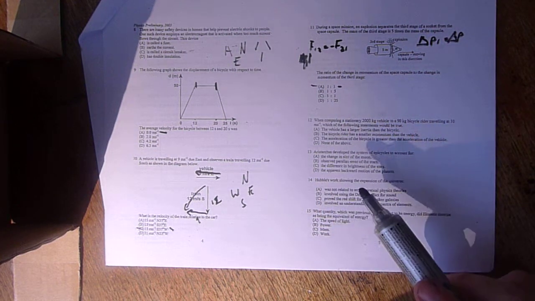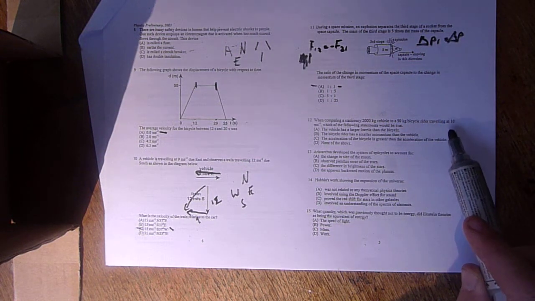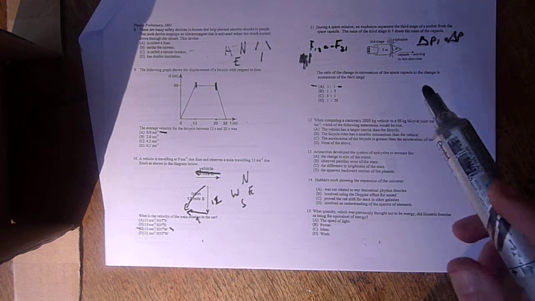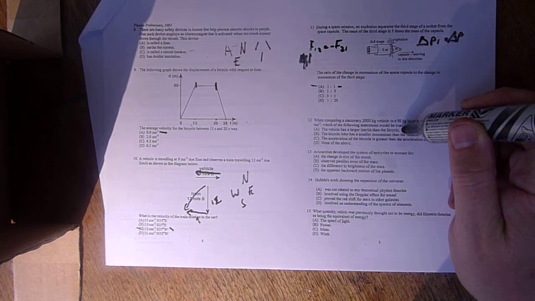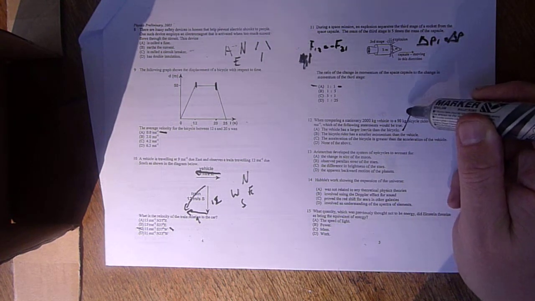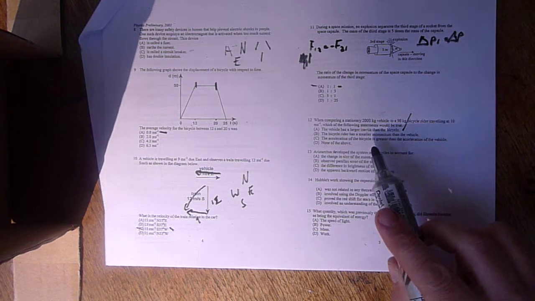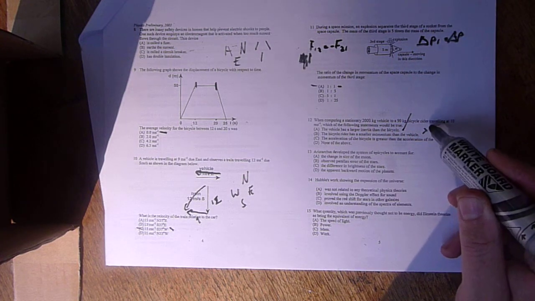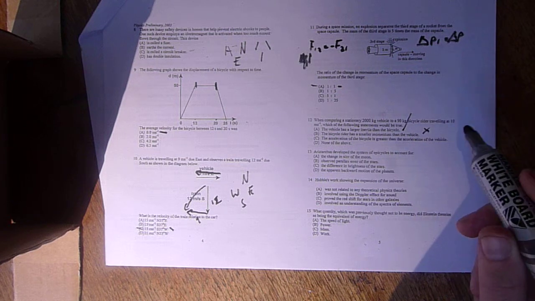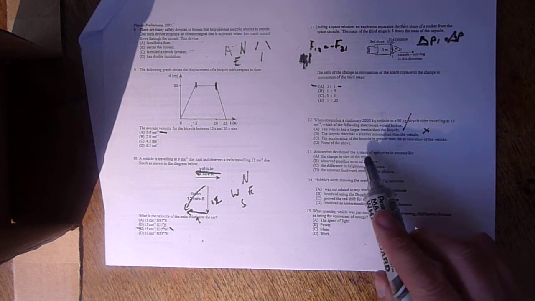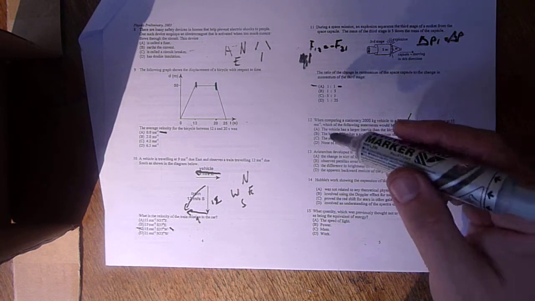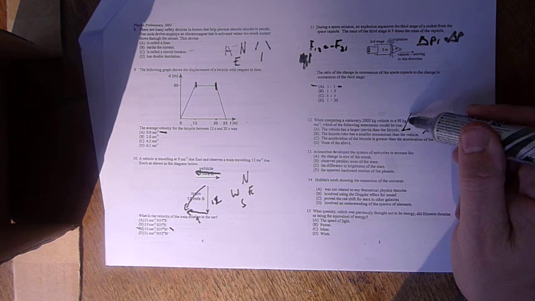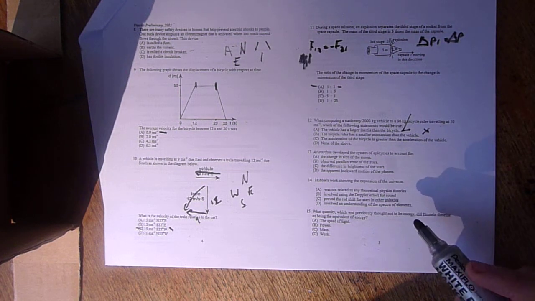When comparing a stationary 200-gram vehicle to a 900-gram rider at 10 meters per second, which of the following is true? The vehicle has a larger inertia than the bike. Now that is actually correct by the definition of inertia. The bicycle rider has a smaller momentum. That's incorrect because its velocity is 90 times 10. The acceleration of the bicycle is greater than the acceleration of the vehicle. Well, I would say A, larger inertia. The definition of inertia is resistance to motion.